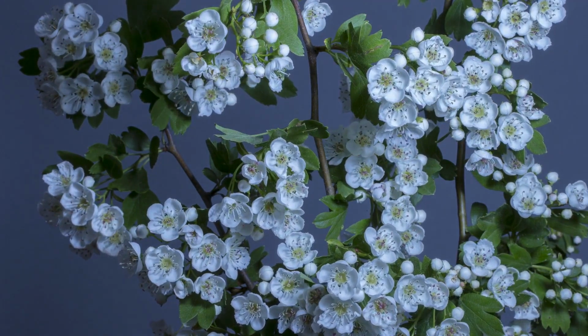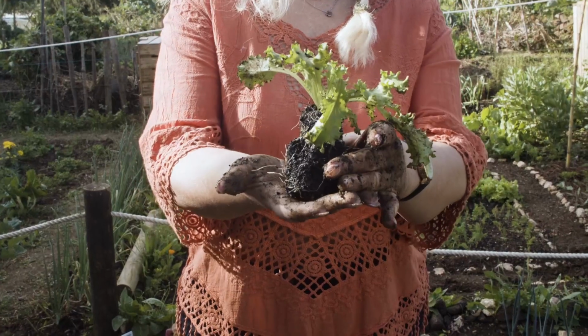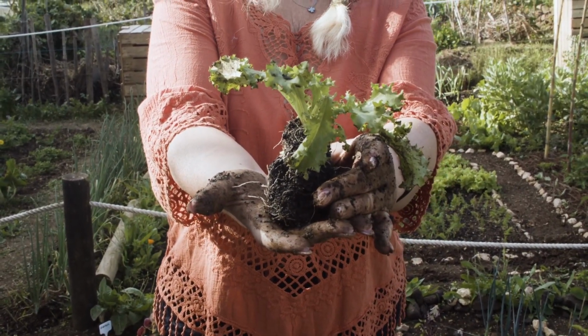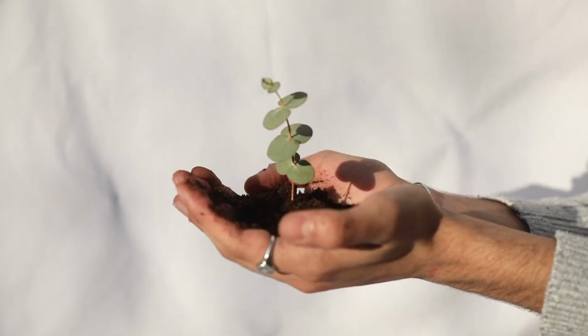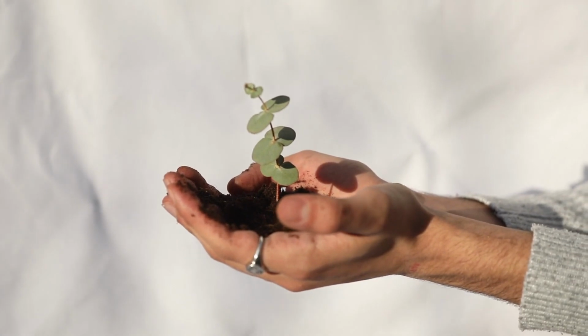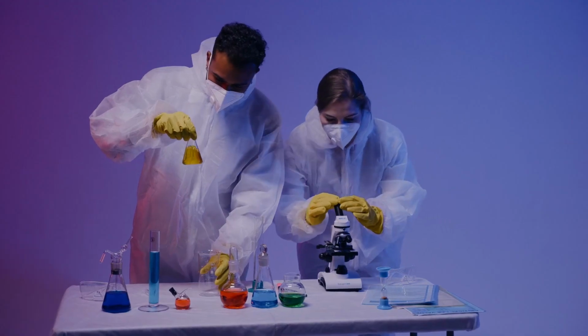For example, in an experiment to test how soil pH affects plant growth, the independent variable is the soil pH levels you adjust. The dependent variable is the growth rate of the plants, and controlled variables might include the type of plant, amount of sunlight, water, and so on.